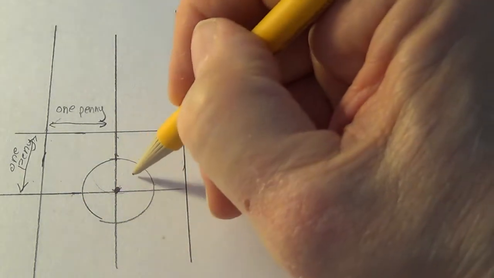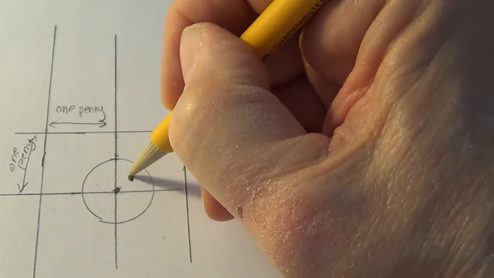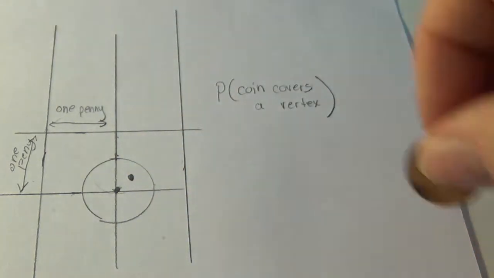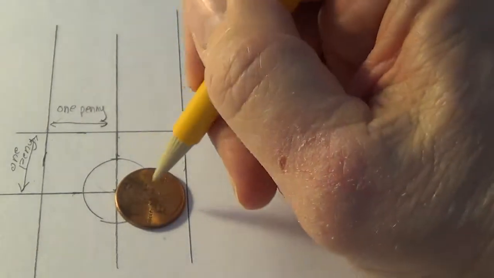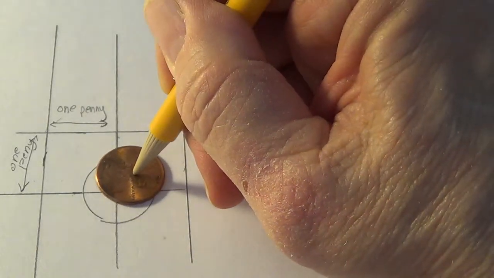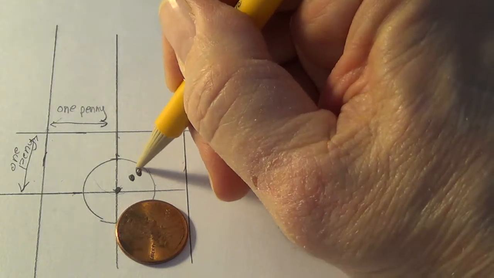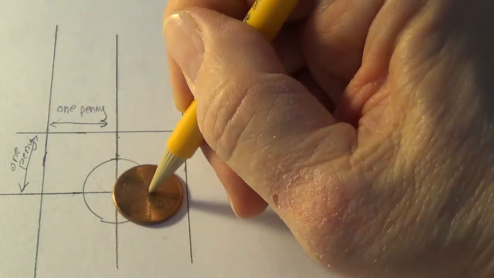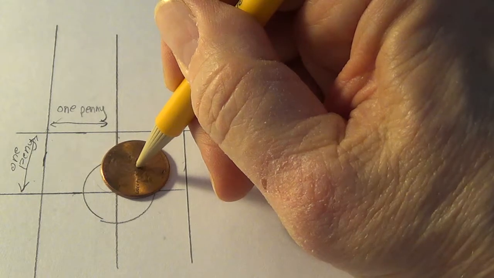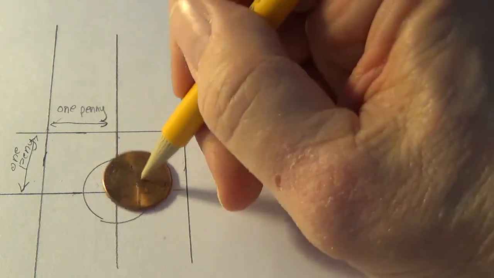What if the center of the penny falls here? So can you see, if that's where the center of the penny is, it still covers the vertex. What about if it falls here? Trying to line it up to convince you. It just barely covers the vertex.